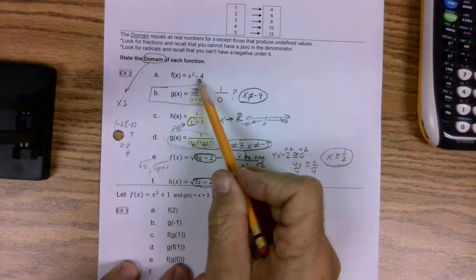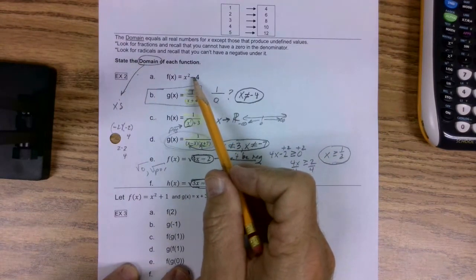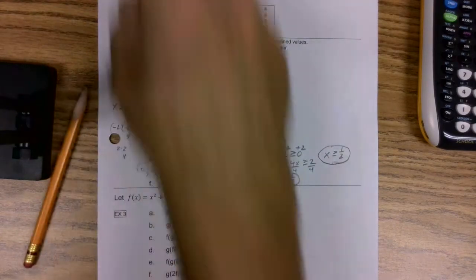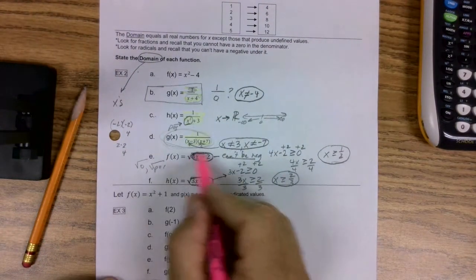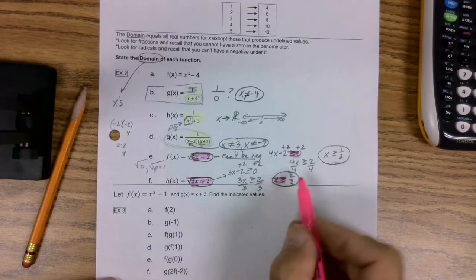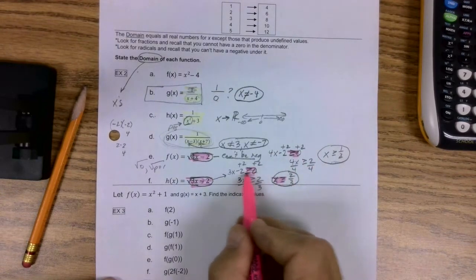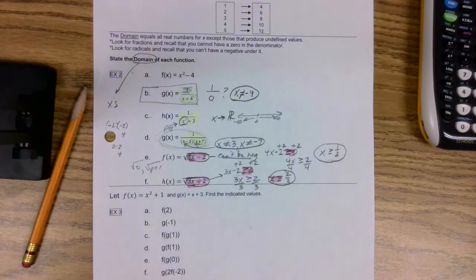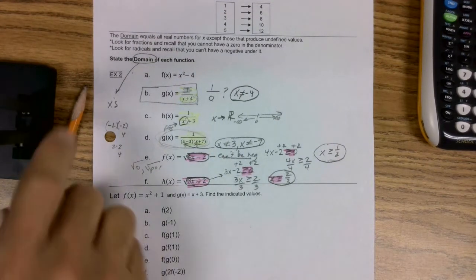Why did I leave this one for last? Well, because it doesn't really fit into this category, and it doesn't fit into this category where you set the stuff underneath greater than or equal to 0. This is a unique problem.